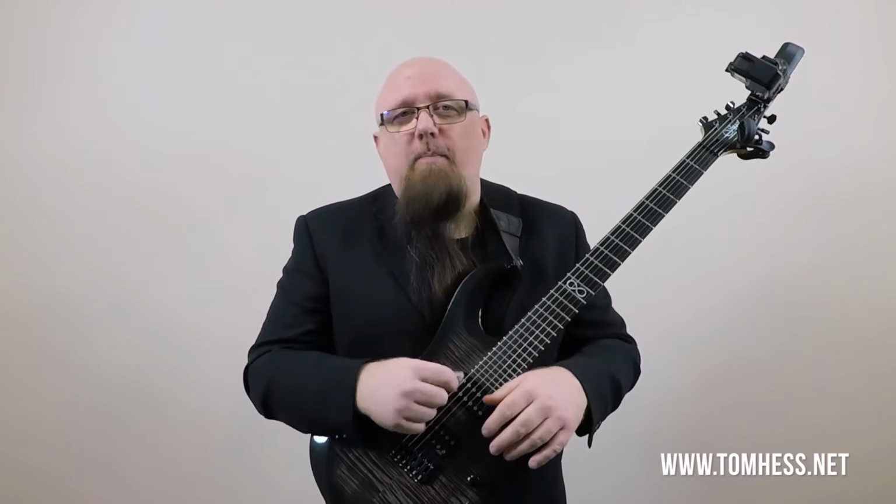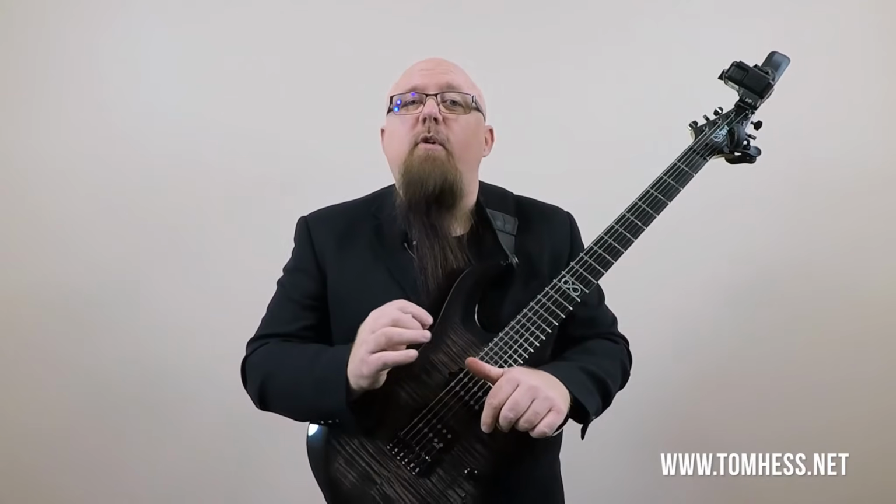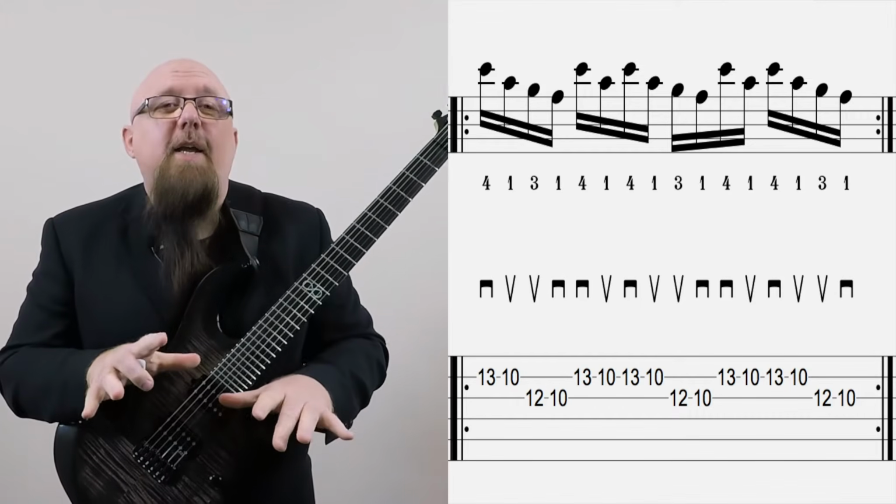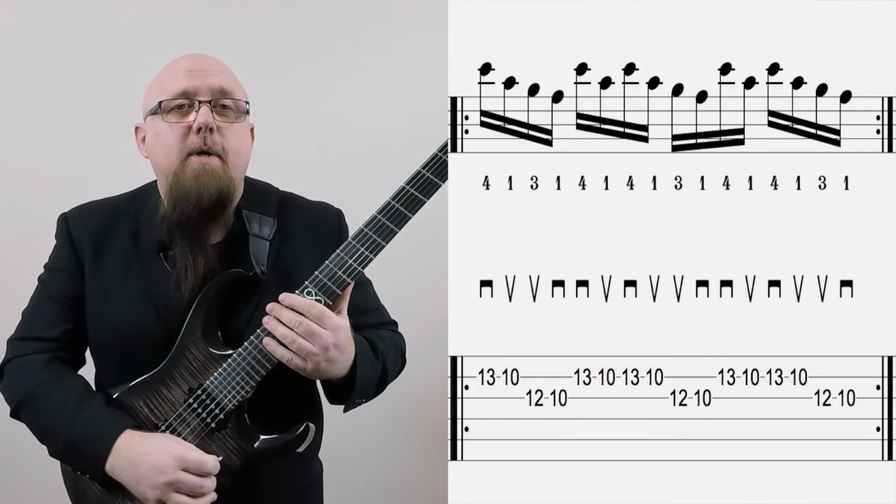Okay, there's no alternate picking or anything like that. It's just faster, it's easier, it's more efficient to pick it this way than to pick it any other way. Now let's take the previous example and make it a little bit more interesting.